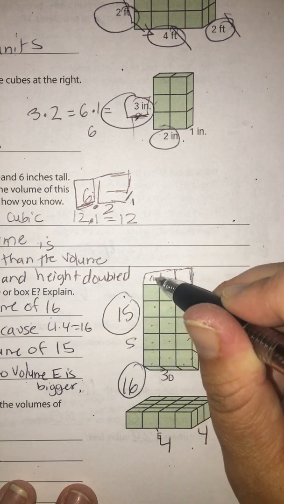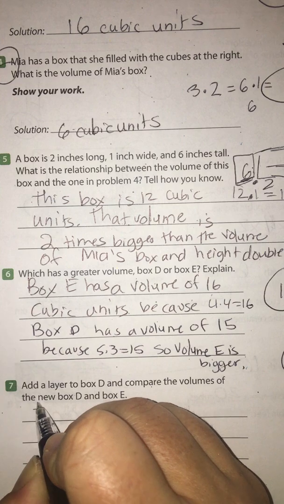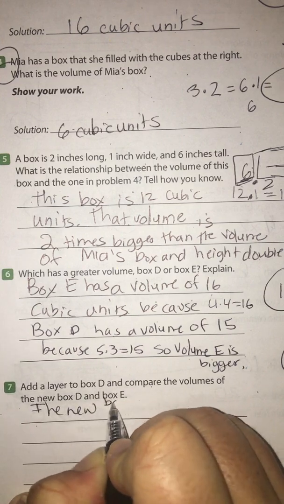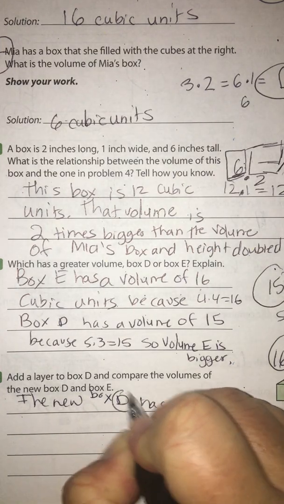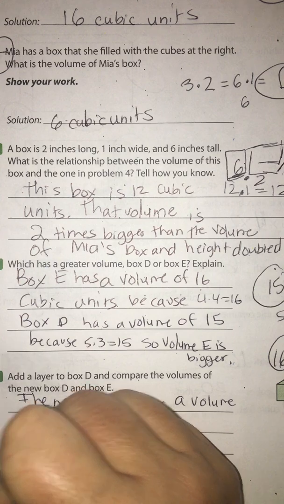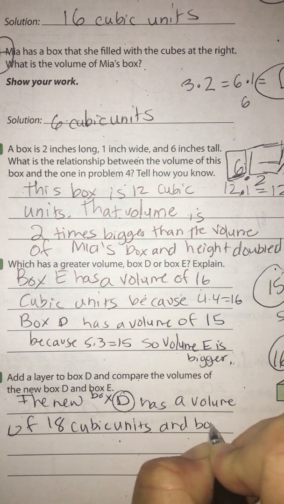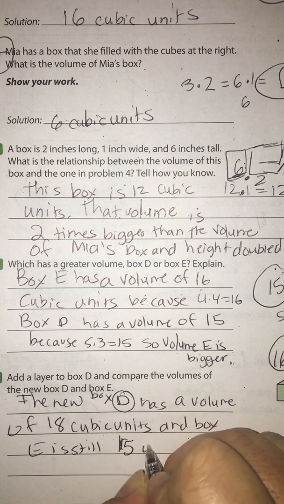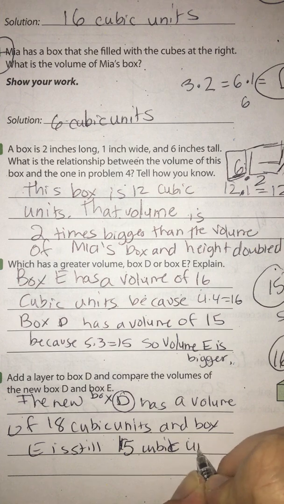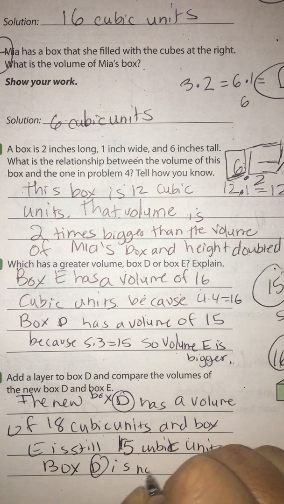So we had 15, 16, 17, 18, okay? The new box D. So now that we've added our layer, we're going to see that the new box D has a volume of 18 cubic units, and box E is still 15 cubic units. So box D is now bigger.